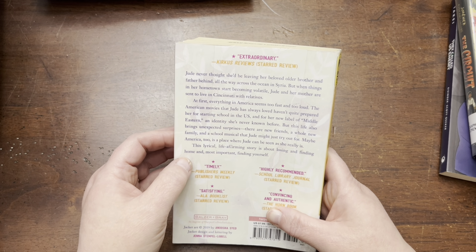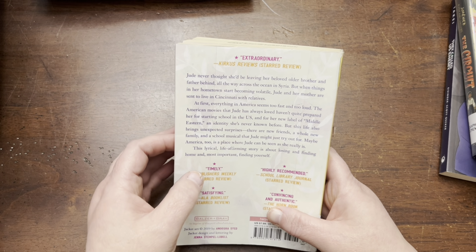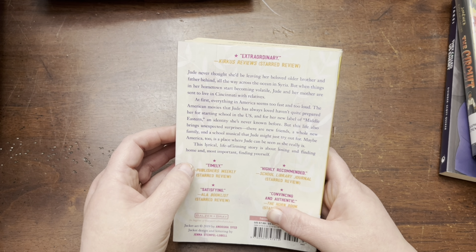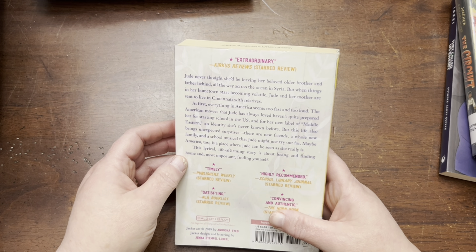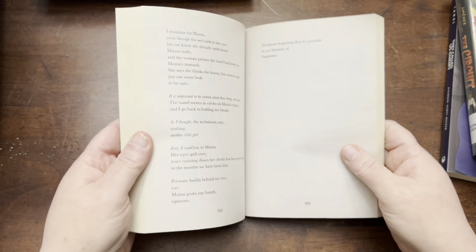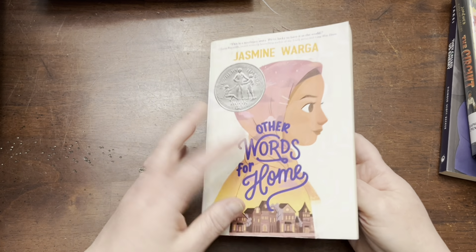But this life also brings unexpected surprises. There are new friends, a whole new family, and a school musical that Jude might just try out for. Maybe America, too, is a place where Jude can be seen as she really is. So that's that one.